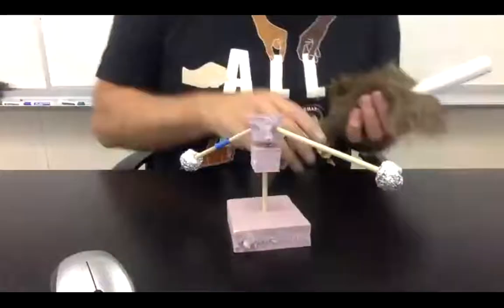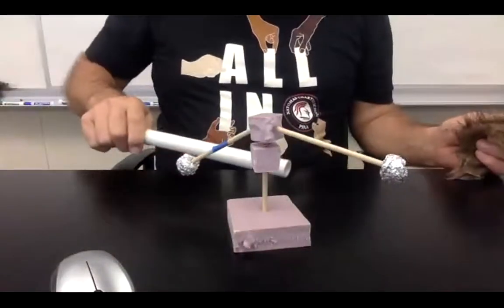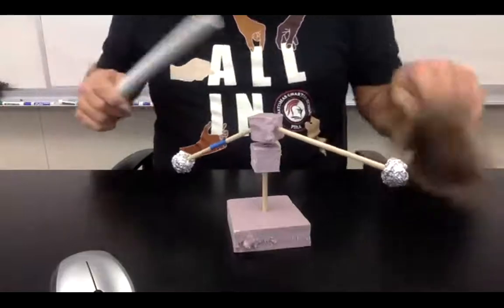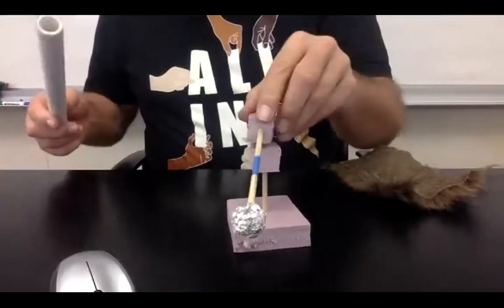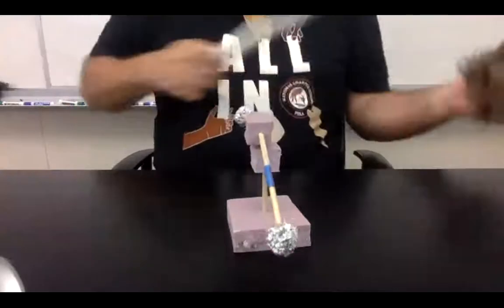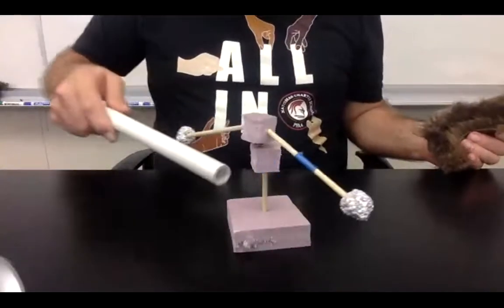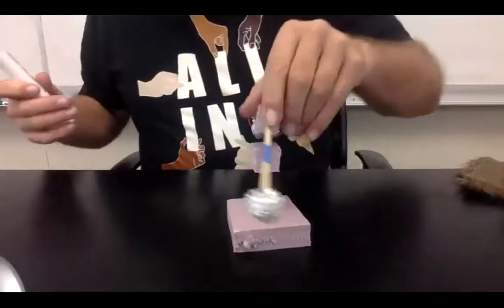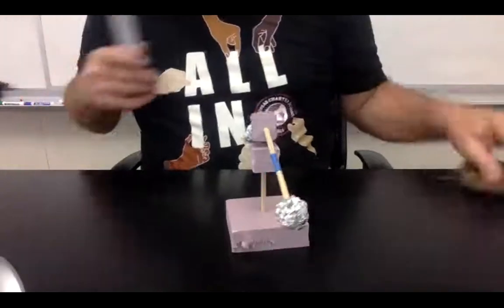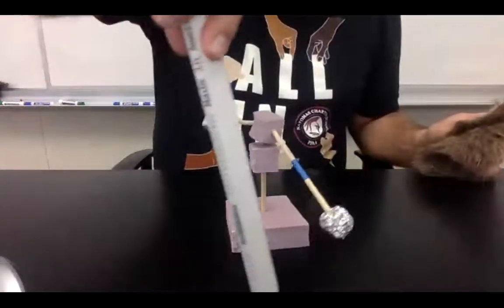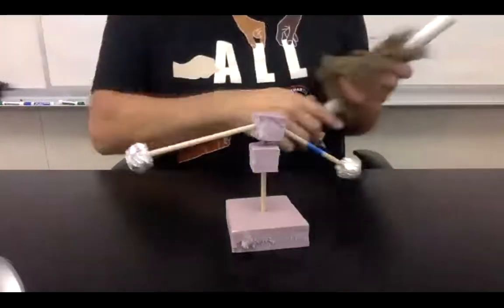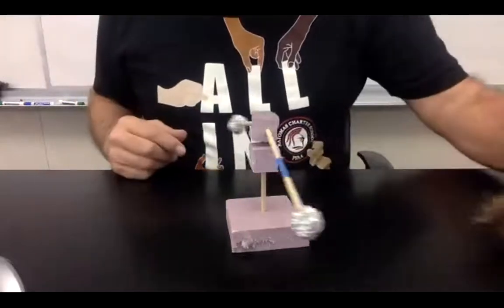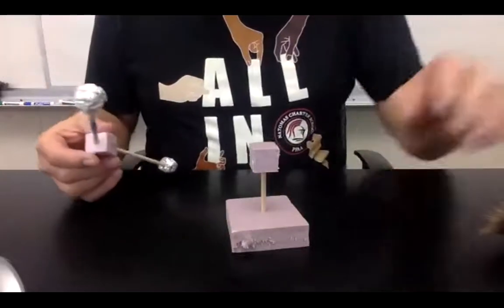So if I have this, if that repels it, and it does, okay, let me put a negative charge in there. If it attracts, then I don't know. It could be neutral. But if it repels, then it's most definitely the same charge. Okay, so it spins. So repulsion is the valid test. Yeah. Okay.